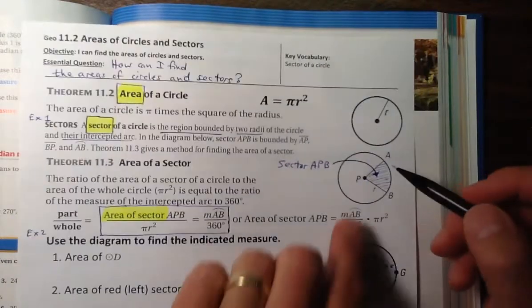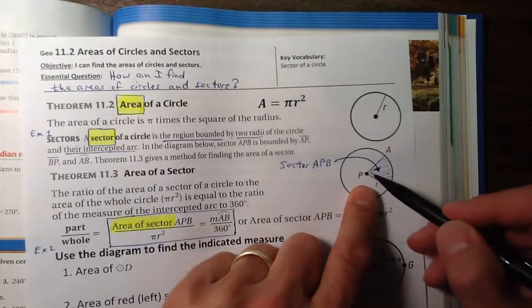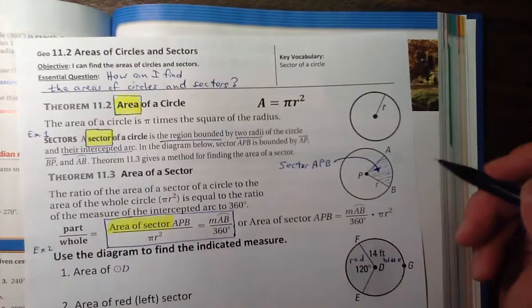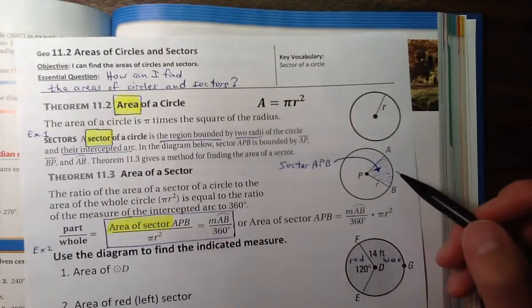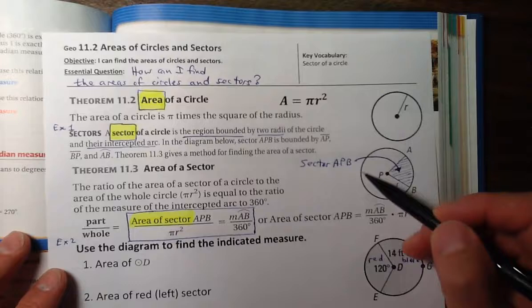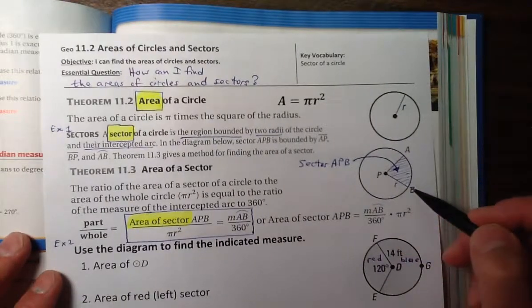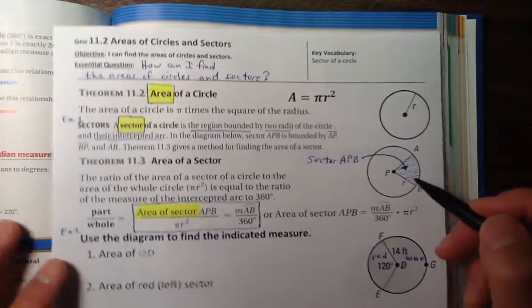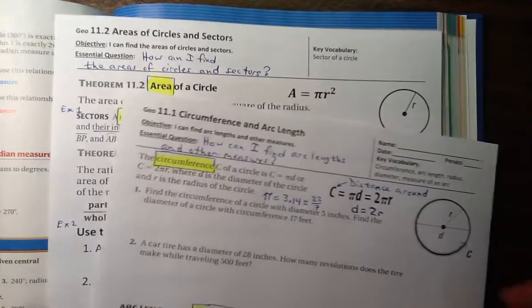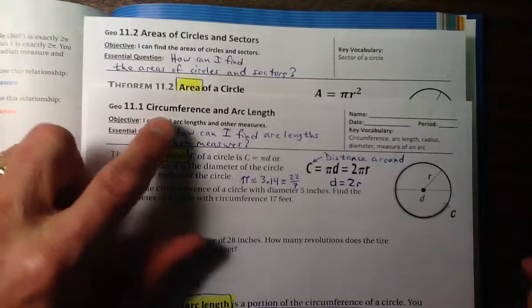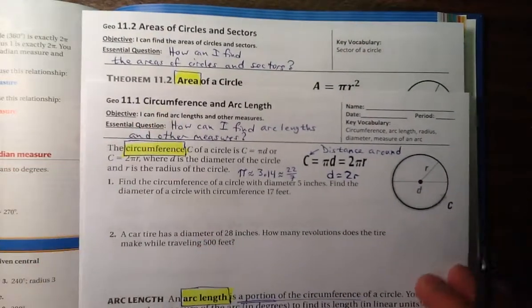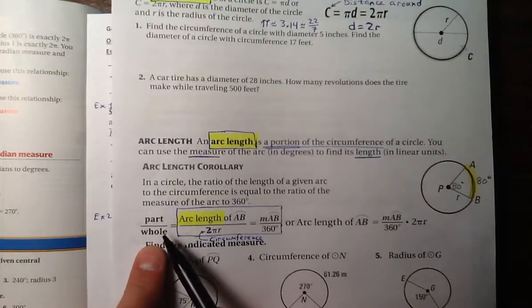Well, just to jump to the punchline, here is your sector. It's a piece of pizza, basically. And so we want to find the area of the entire circle, and then also be able to find the area of a sector. And it's the same principle as we did with circumference and arc length. Remember how we had part over whole?